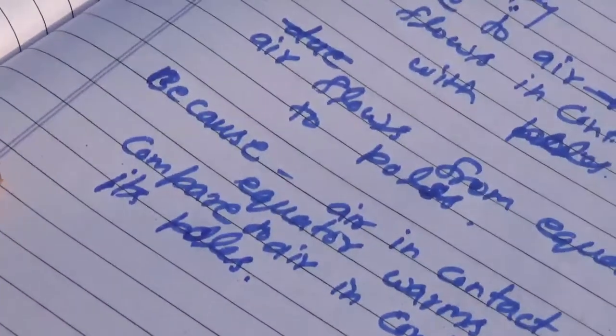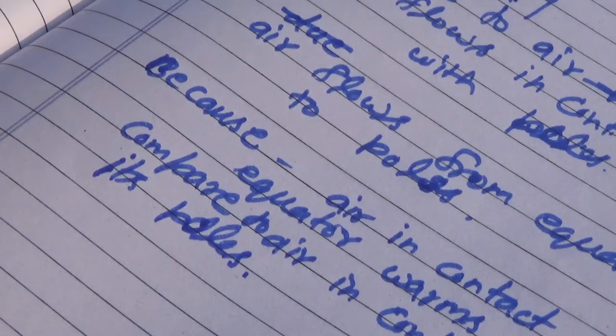So air will move from the equator to the poles.